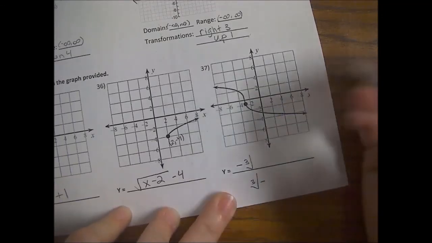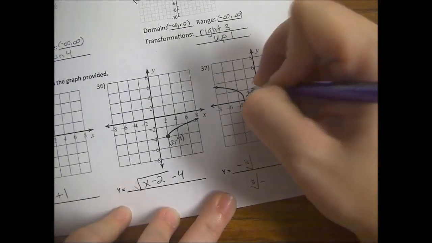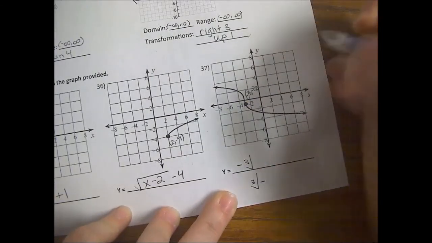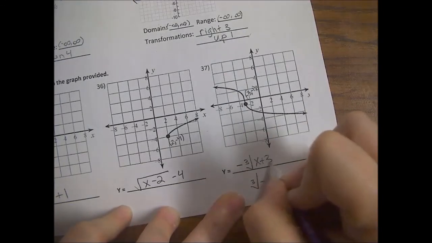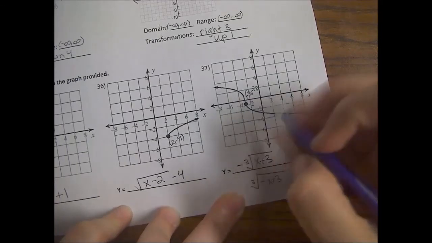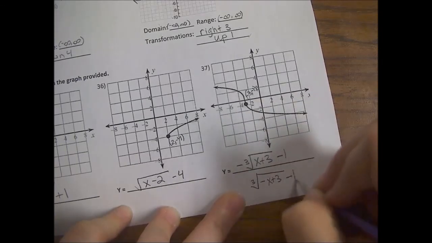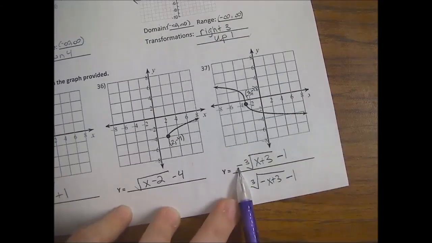My vertex got shifted. It looks like it is at -3 and -1. So to represent left 3, I have to do an x plus 3 under the radical. And then to represent down 1, I have to do -1 on the outside. So either one of these would be correct, because remember, reflection across the x or reflection across the y would give me that same direction change in the graph.